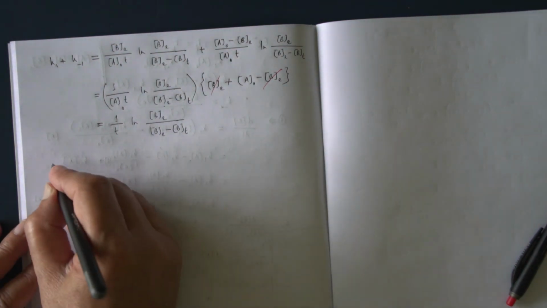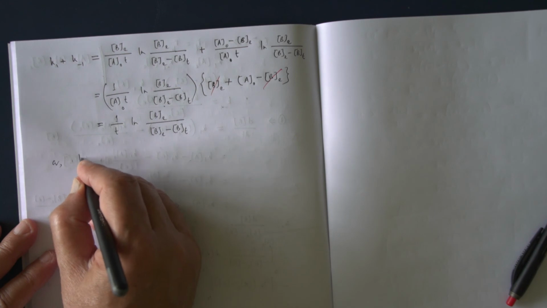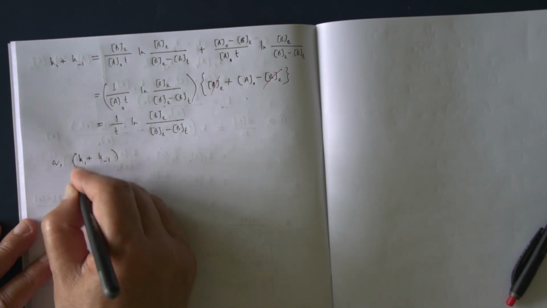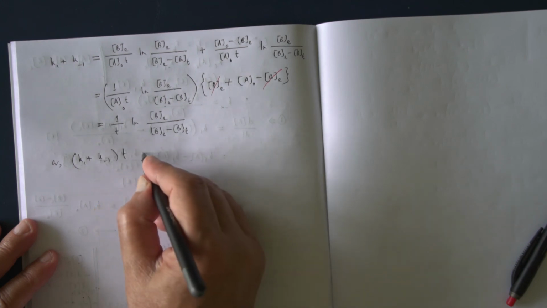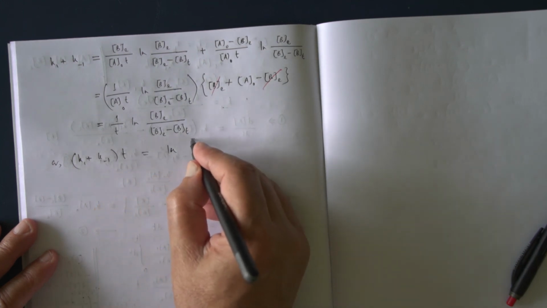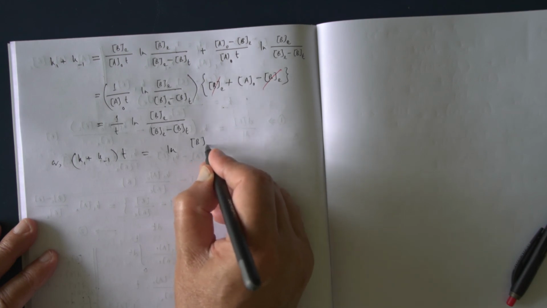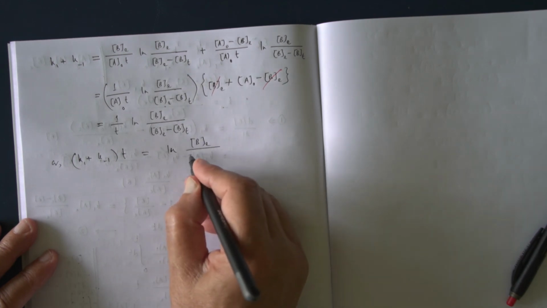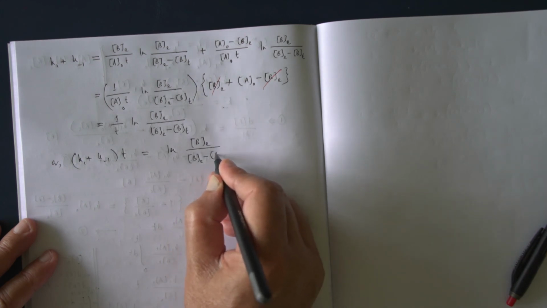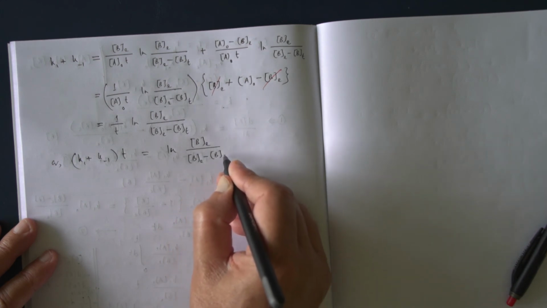So from this we can write k1 plus k minus 1 times t equal to ln be by be minus bt.